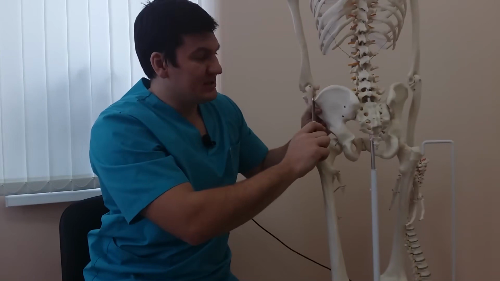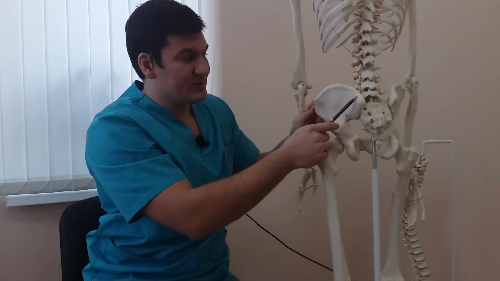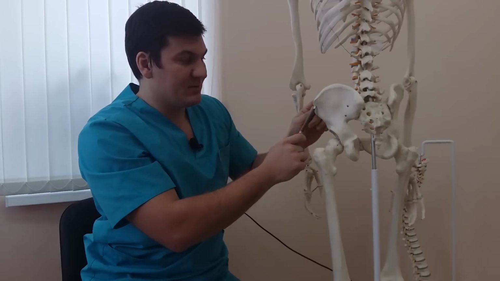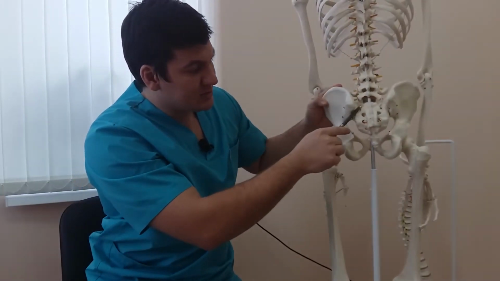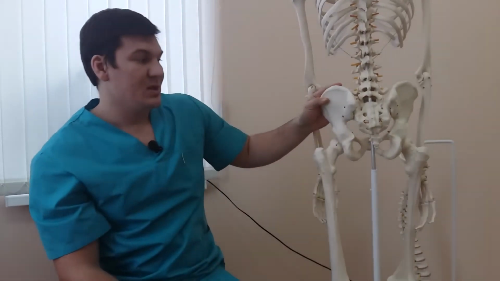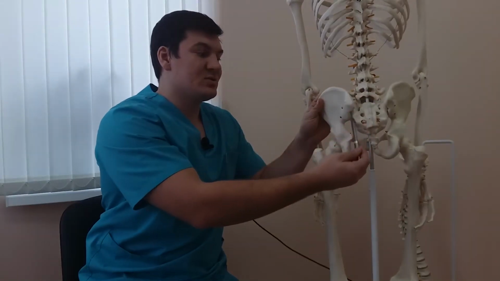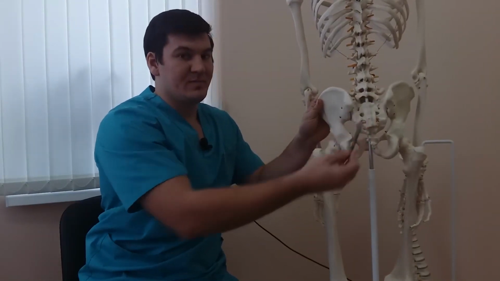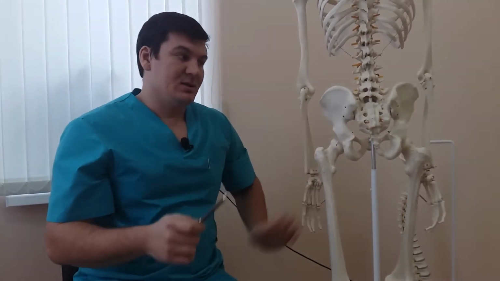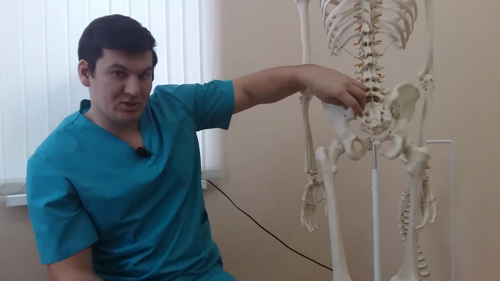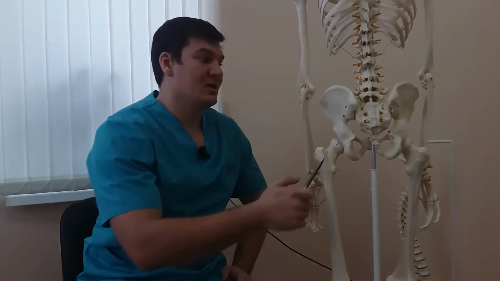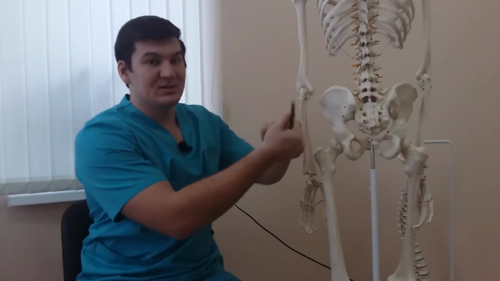It starts with one part from this ridge of the sacral bone, and the second part is attached to the sacrum. And this joint, the sacroiliac joint, is stabilized by the gluteus muscle. It stabilizes, which means it holds it in a certain position. And this joint moves at a certain angle.